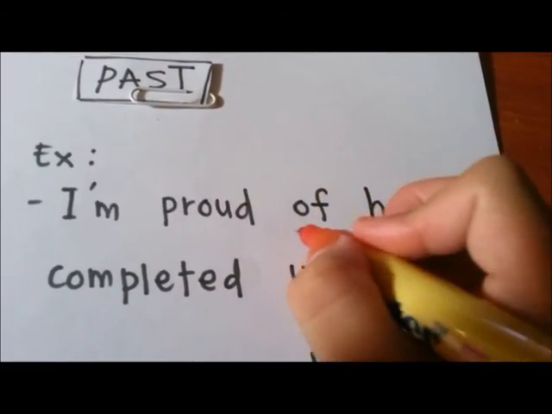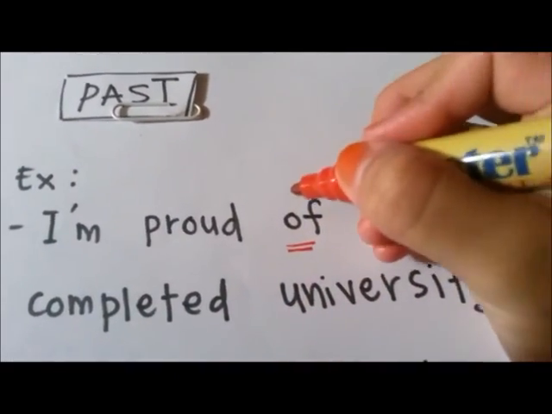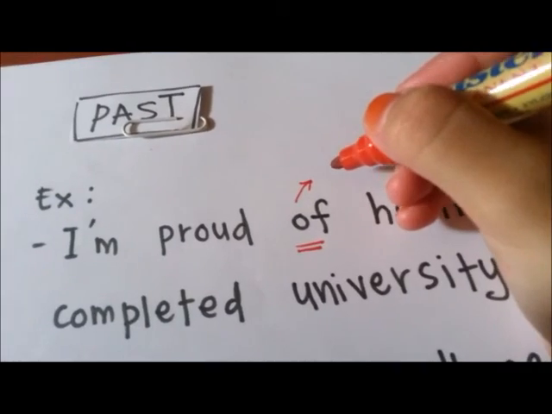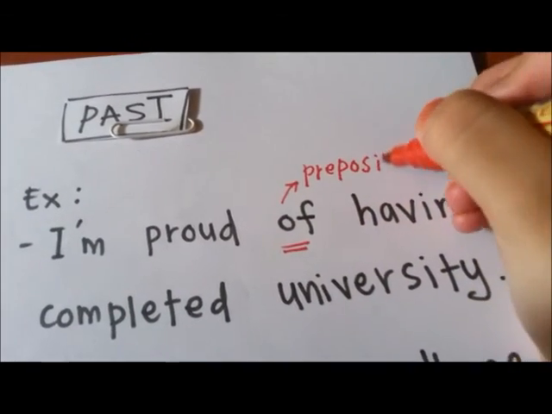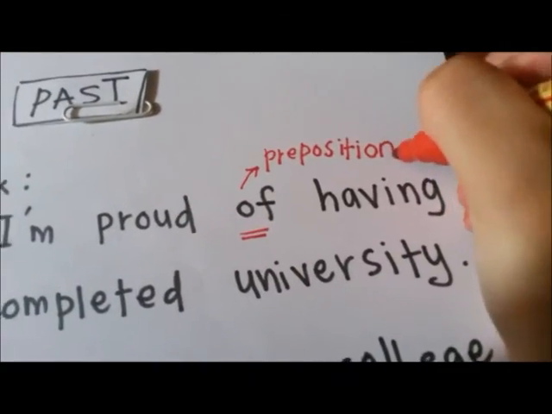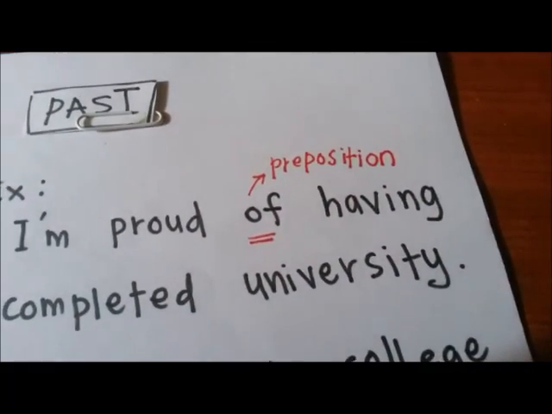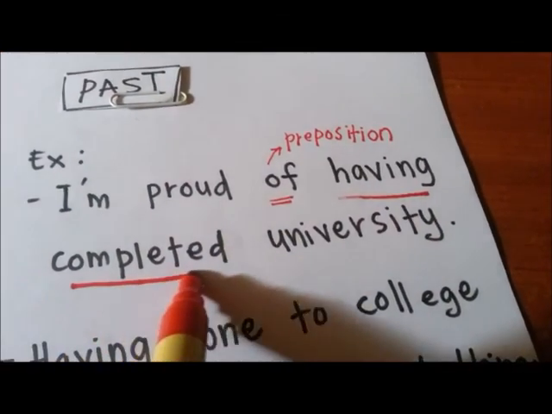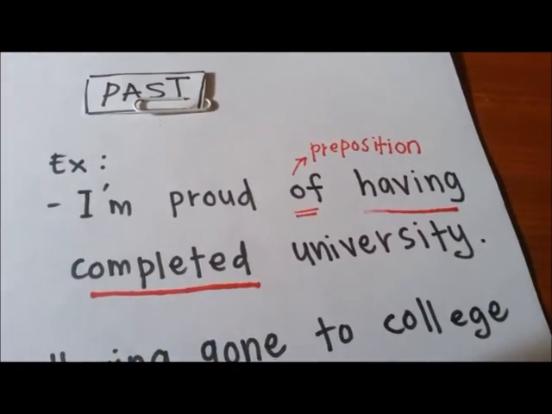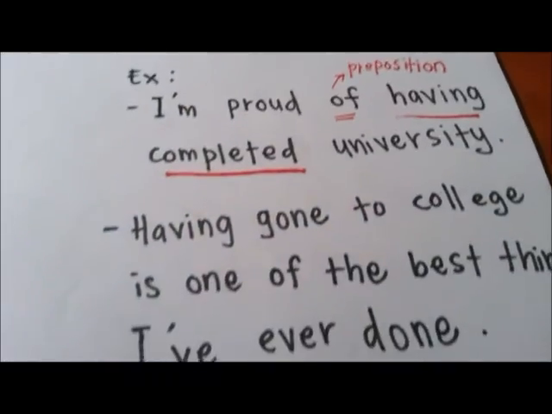Here, it has "of", which is a preposition. So after a preposition, you must use a gerund. Here, "having completed" is the active past gerund.